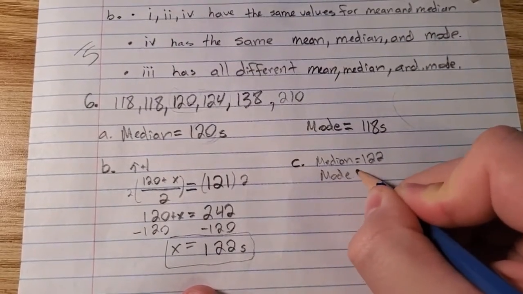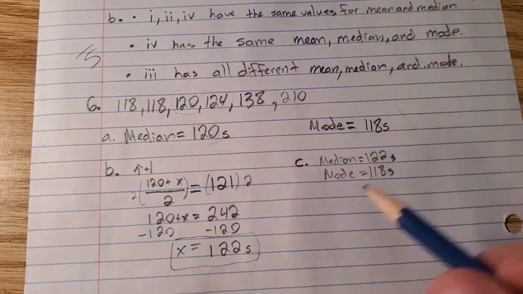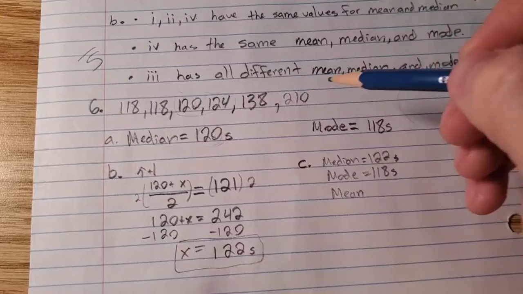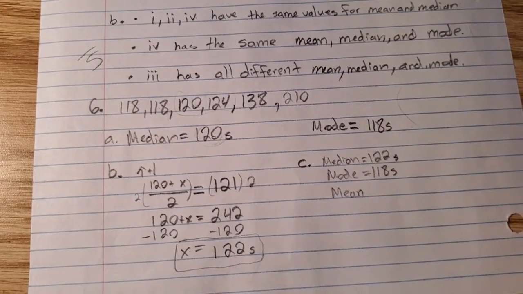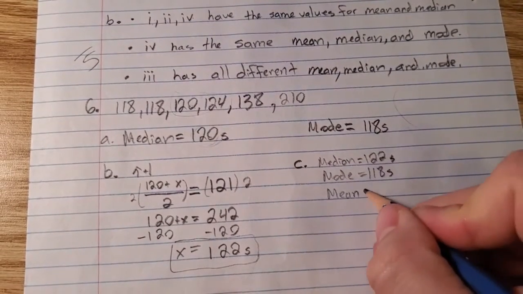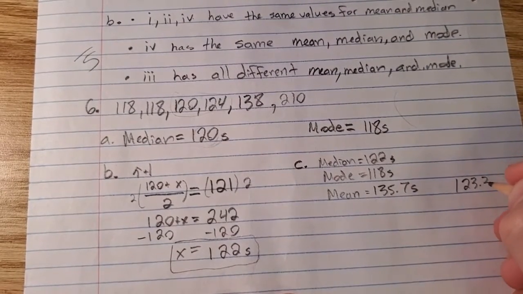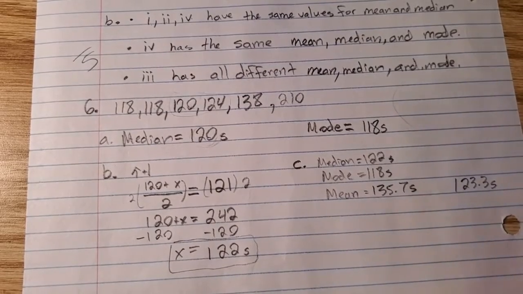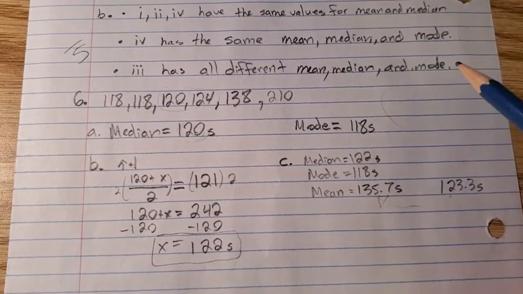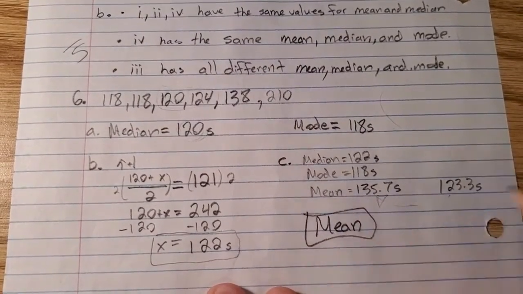Our mode wouldn't have changed. It would still be 118. Why? Because he never ran another 210. Nothing would change. Whereas the mean would change greatly. This would bring the mean way up. It would bring it all the way up to 135.7 seconds when it was just 123.3 seconds before. I did some math not showing this, but that changed it greatly. It changed it by 12 seconds per race greater. So the mean is the thing that gets changed the greatest.